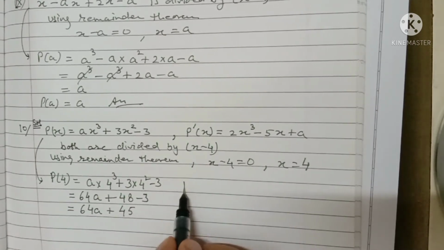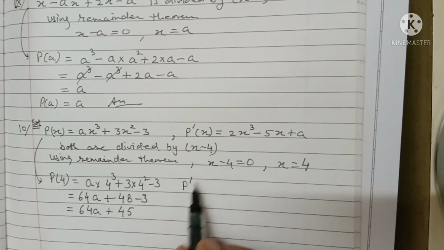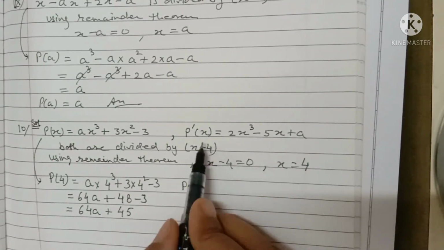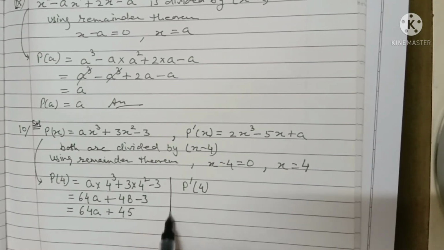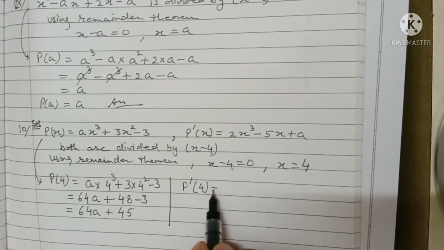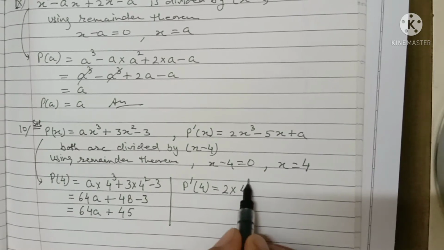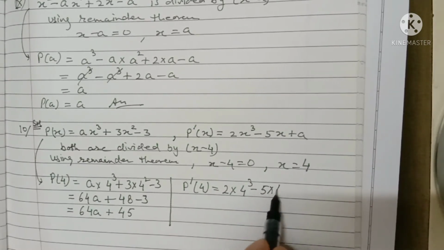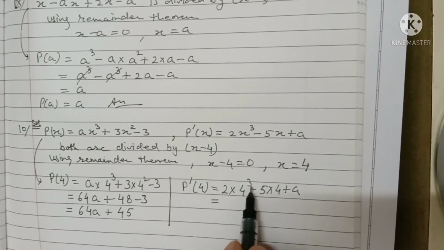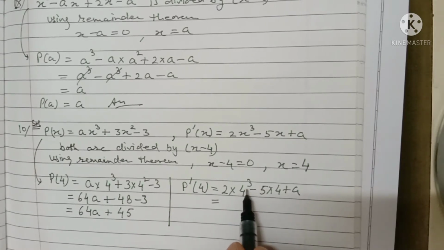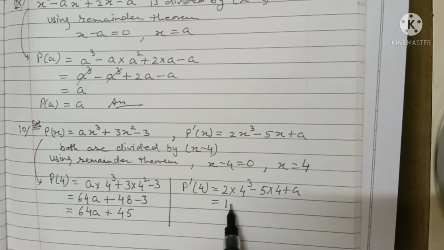Now find out P'(4) by putting 4 in place of x. This becomes 2 into 4 cube, minus 5 into 4, plus a. Solve it. 4 4s are 16, 4 16s are 64, and 2 64s are 128.